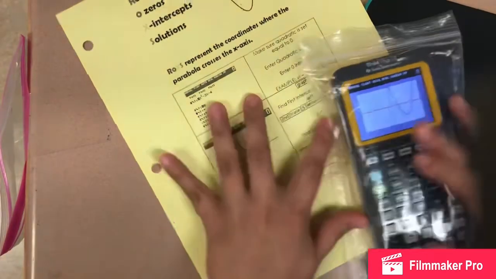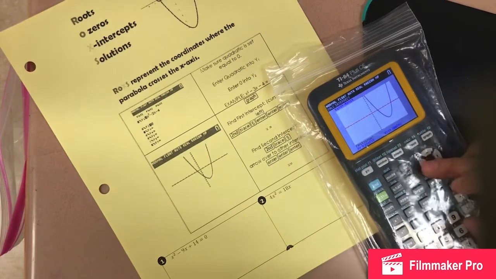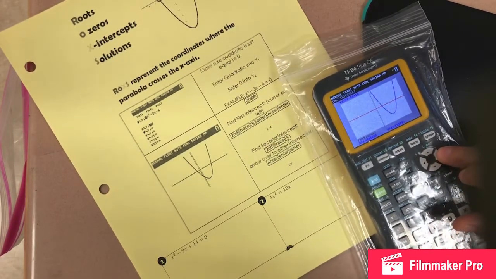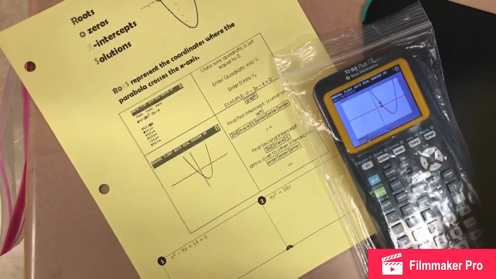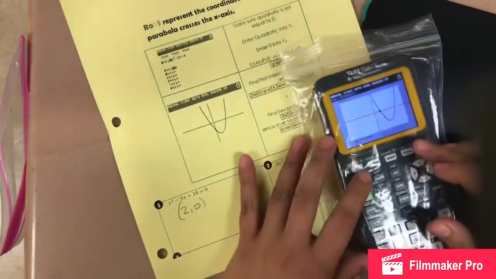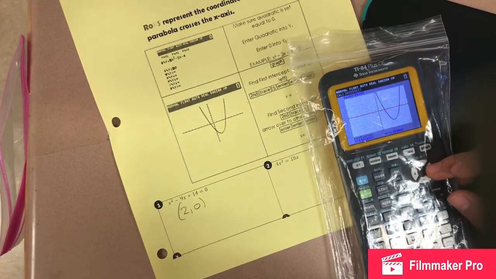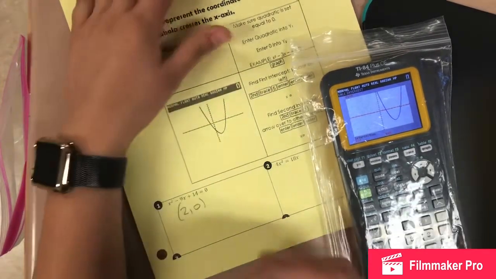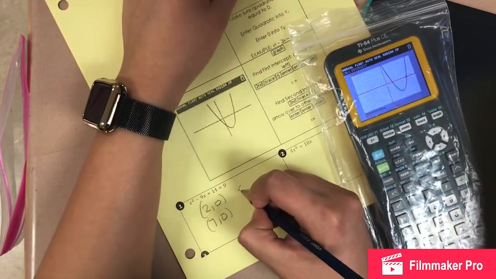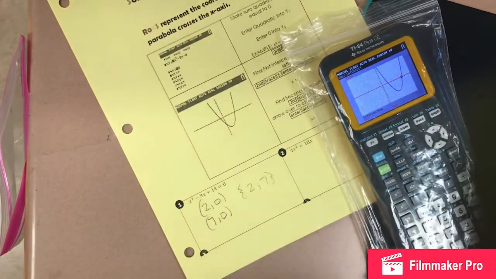Then we're going to hit the same button combination, second trace 5, but I need to make sure that my cursor is on the left, close to that left intersection, enter, enter, enter. So my first x-intercept is 2, 0. Then I do it again, second trace 5, and this time I want to make sure my cursor is close to the right intersection, enter, enter, enter, and that's 7, 0. Now, we can write it as a list, which is 2, 7 in braces.